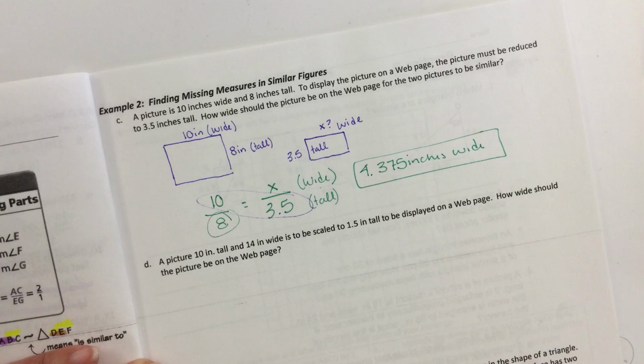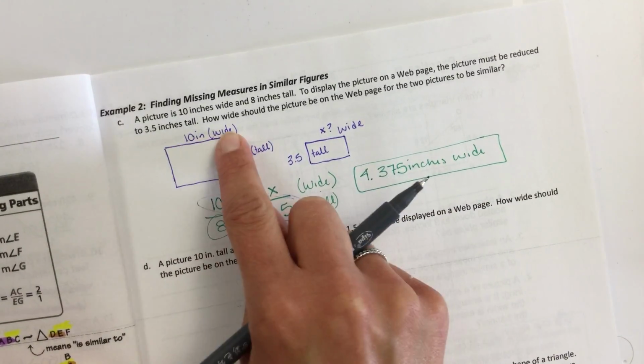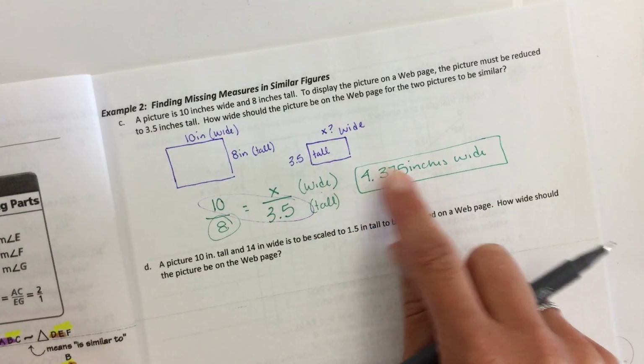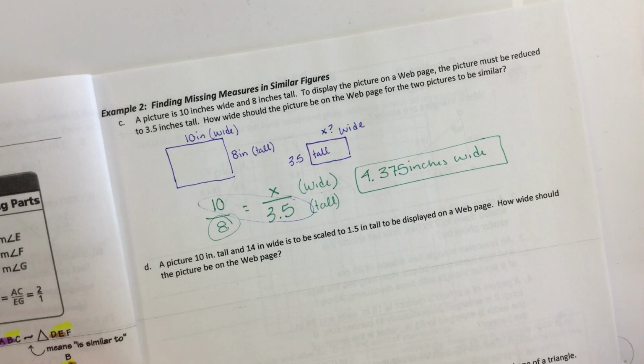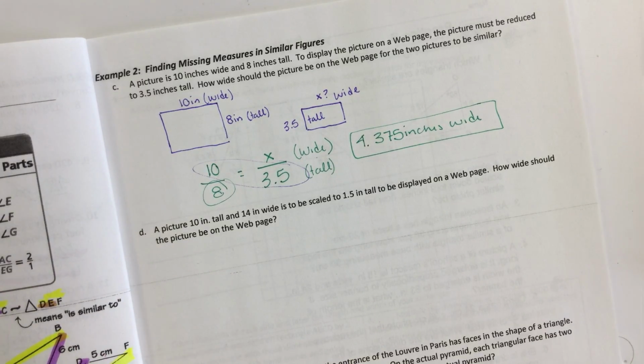And then just make sure your answer makes logical sense. Was the first photo or the first picture wider than it was tall? Yes. So was that the case for the second one? It was. 4.3 is wider than 3.5. So we're doing what we did in section 4. Yeah, we're applying proportions.